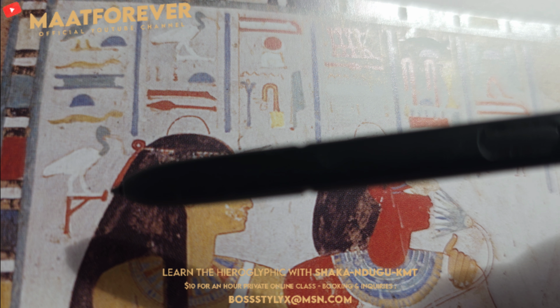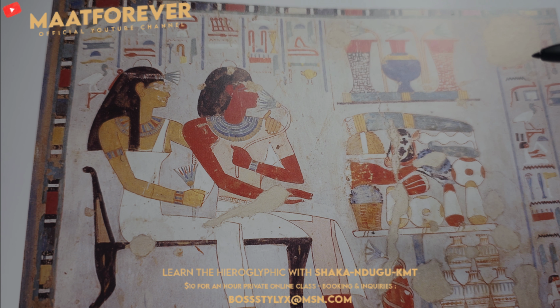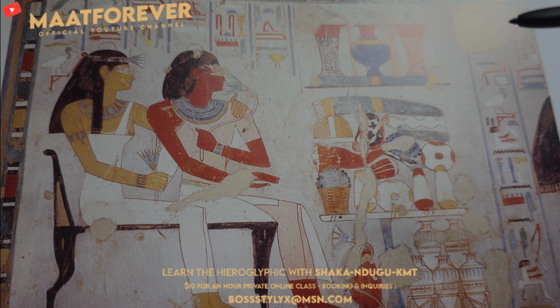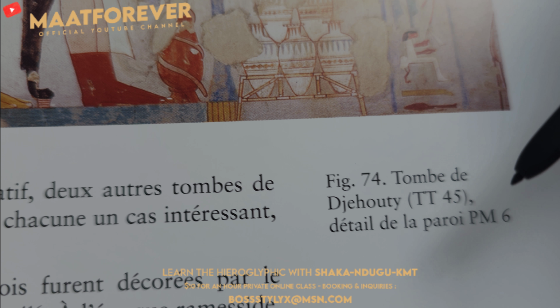And then finally, we do have the ibis bird on the standard, but this time without any phonetic complements. So there you go. Very nice painting, you see. I wish we would have the dates in the descriptions, but you can never have it all, you know.